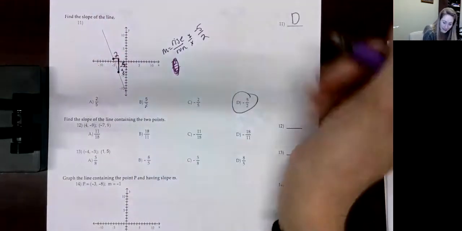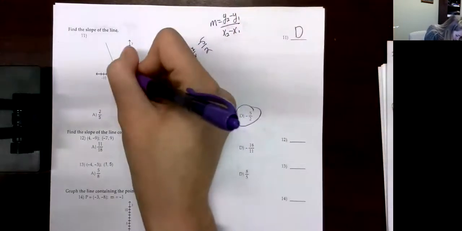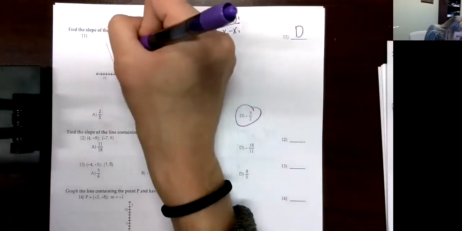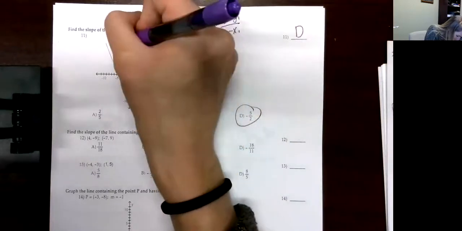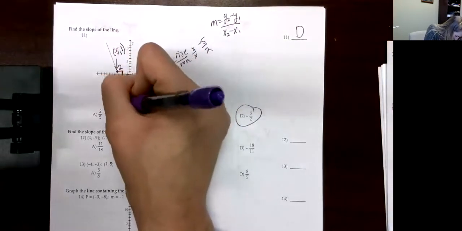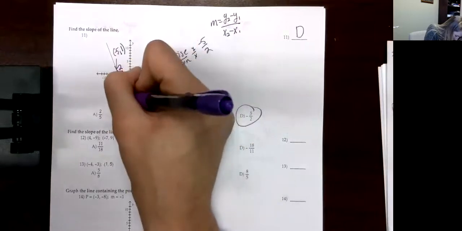The other way to do this, slope is y2 subtract y1 over x2 subtract x1. This point right here is -5, +1. This point right here is -3, -4.